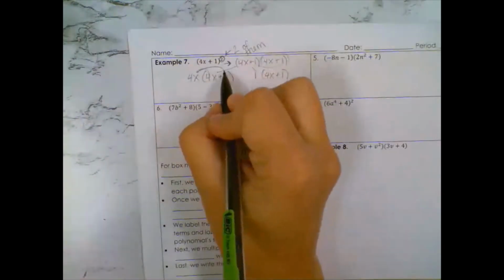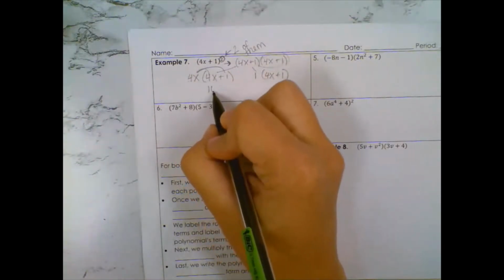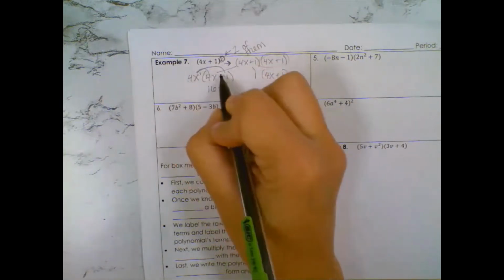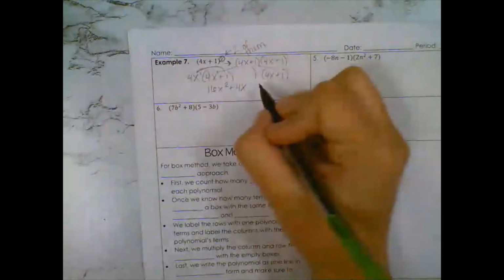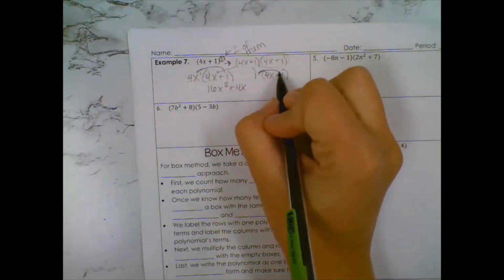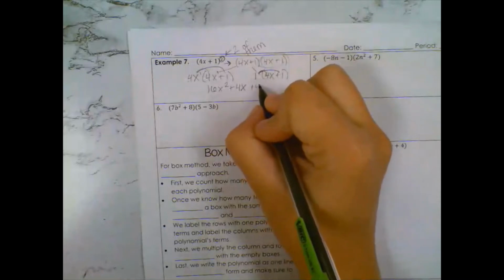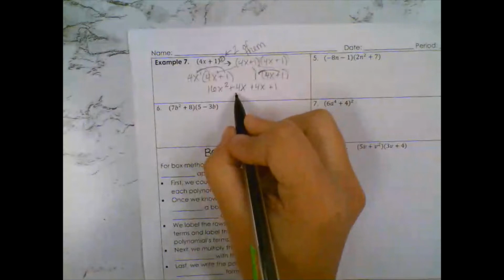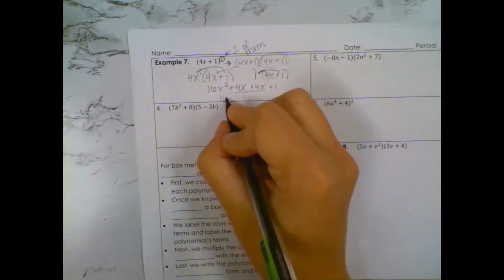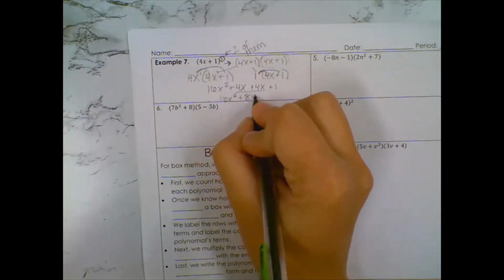I distribute the first, so 4 times 4 is 16, x to the second, right, because 1 plus 1. 4 times 1 is 4, so this is just 4x. Then I distribute the next one. 1 times 4 is 4, so 4x. 1 times 1 is 1. I notice that I have like terms in the middle, so I have 16x squared plus 8x plus 1, and that's our answer. So go ahead and try number 5 on your own. Go ahead and pause it, and then we'll go over it.